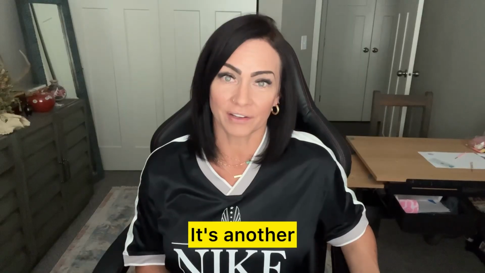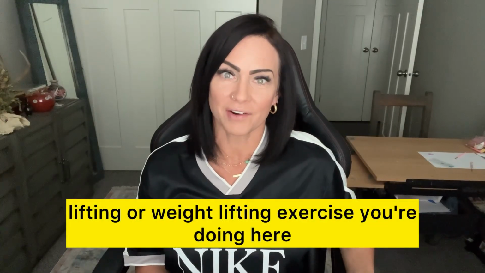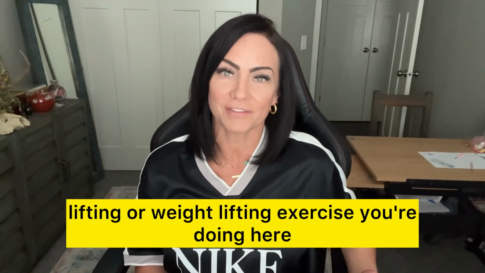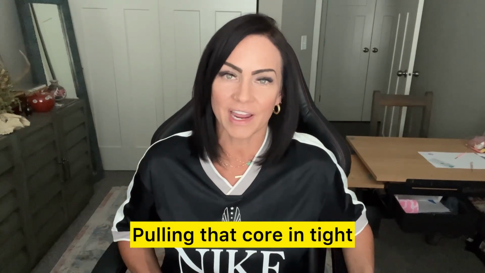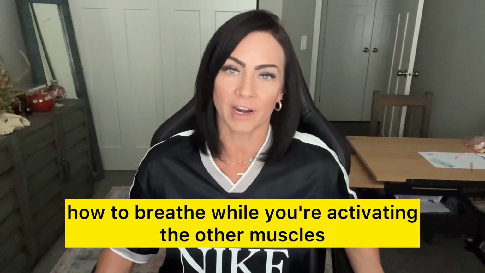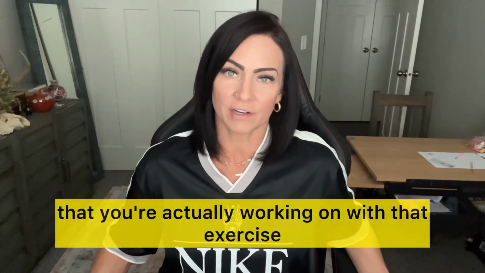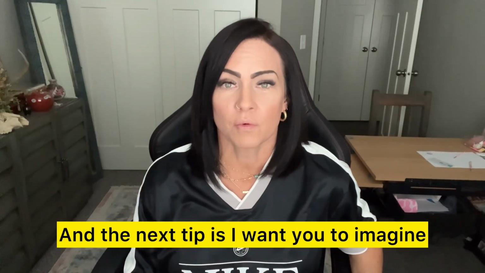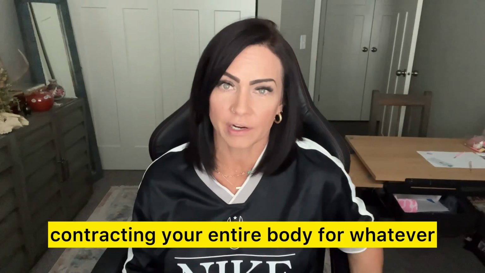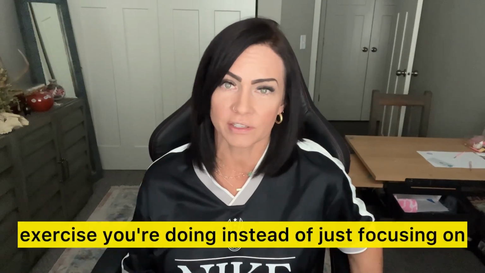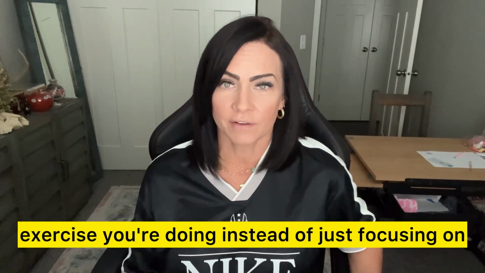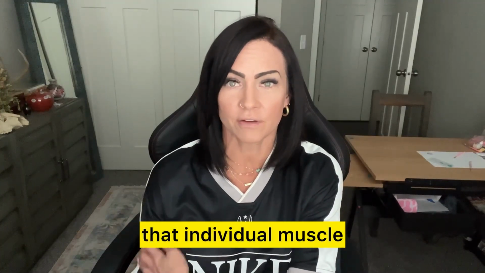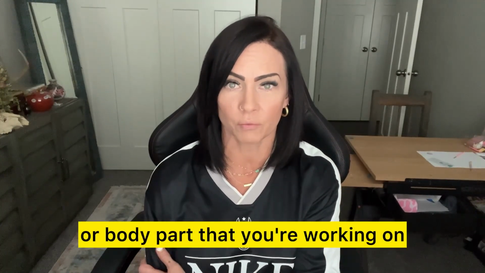It's another lifting or weightlifting exercise you're doing here, pulling that core in tight and lifting up that pelvic floor, and then learning how to breathe while you're activating the other muscles that you're actually working on with that exercise. And the next tip is I want you to imagine contracting your entire body for whatever exercise you're doing, instead of just focusing on that individual muscle or body part that you're working on.